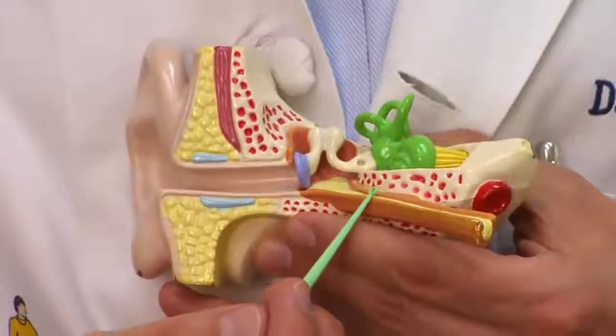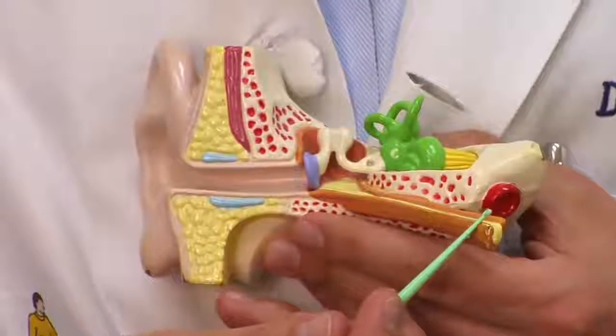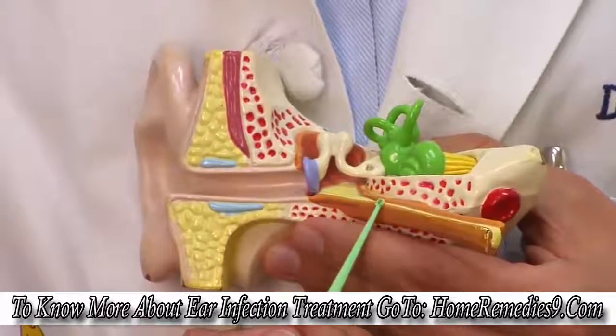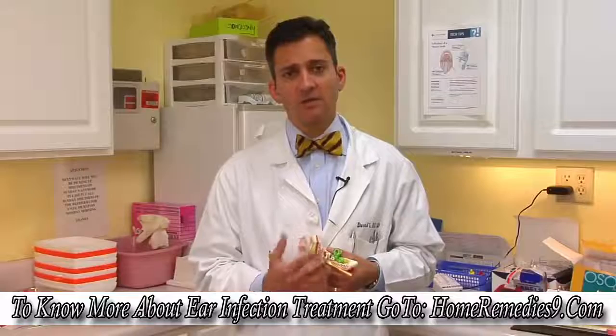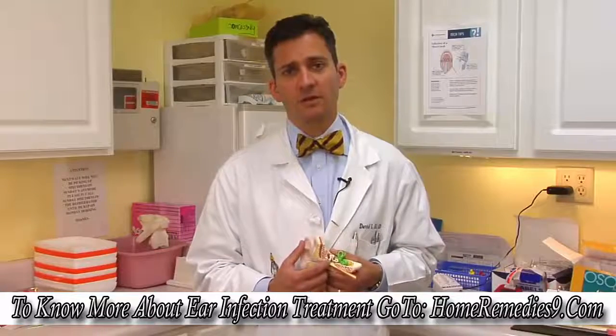Now, normally the way to treat this is with antibiotics. Sometimes antihistamines or allergy medicines like Flonase, a steroid that you can blow up into your nose, can help relieve any drainage or clogging in this tube, the eustachian tube that drains fluid out of the ear. However, occasionally ear infections fail to respond to those conservative measures with antibiotics.